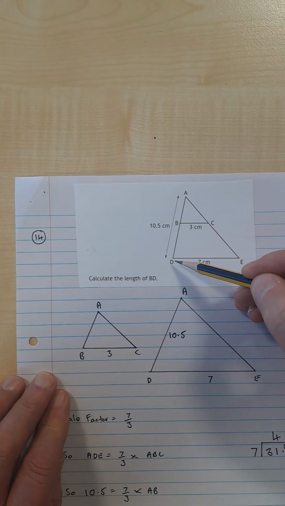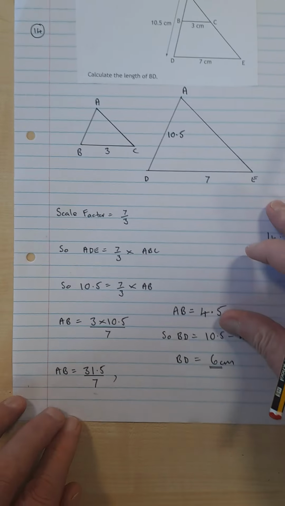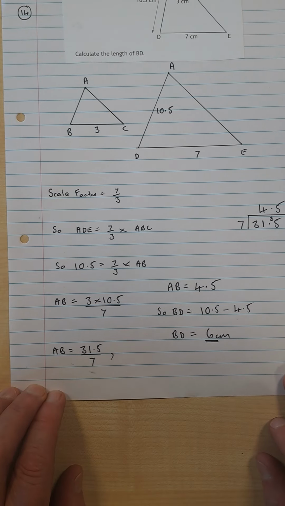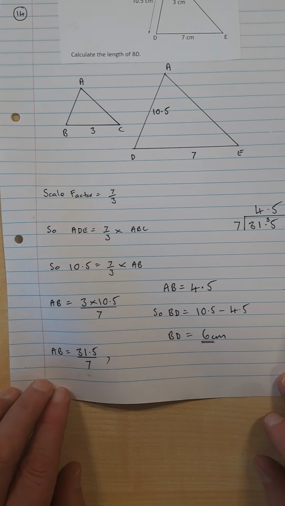And A to D is 10.5. So a little subtraction there will get BD. So BD is 10.5, take away the 4.5, which gives you 6. And that's the sum done.